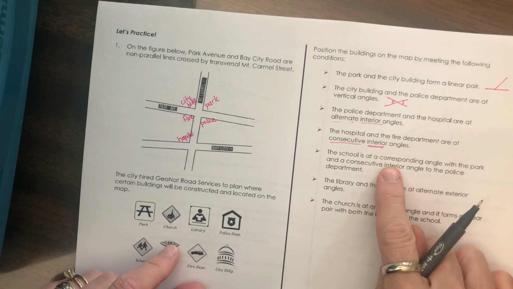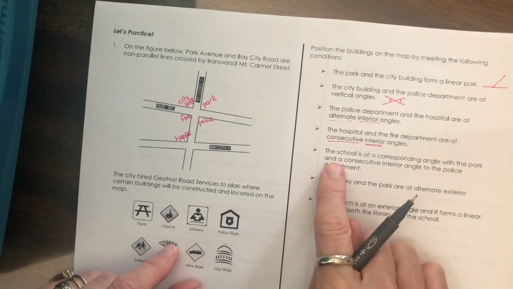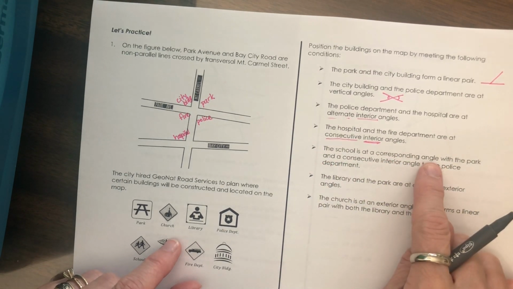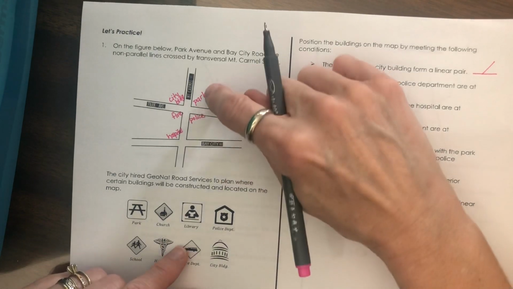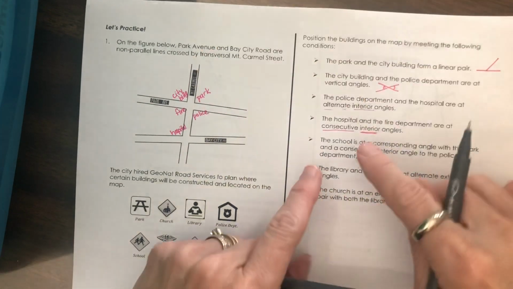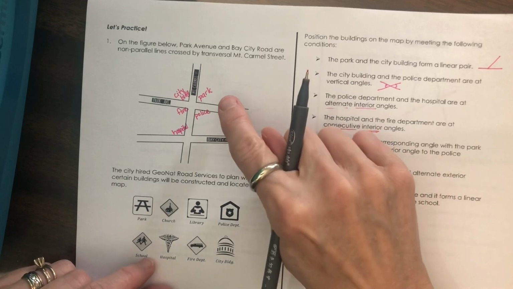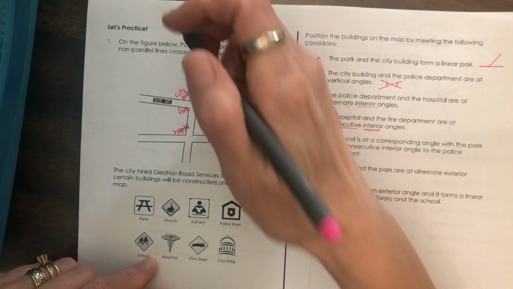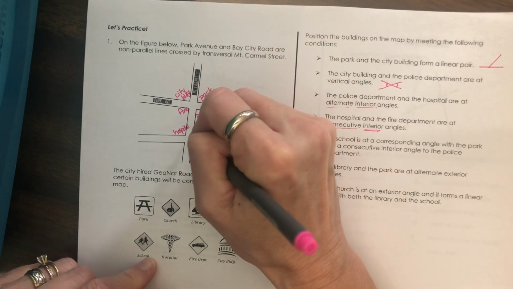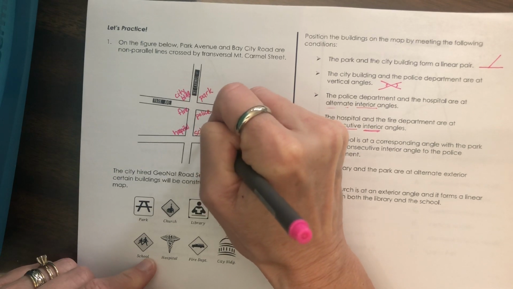The school is at a corresponding angle with the park. Okay, that means the same angle. That means the corner that the park is on in this intersection, the school is on the same exact corner in the next intersection down. So corresponding means same place, different intersection. So that's your school.